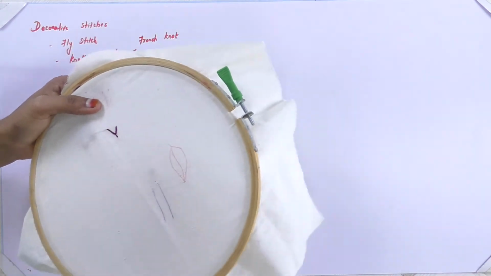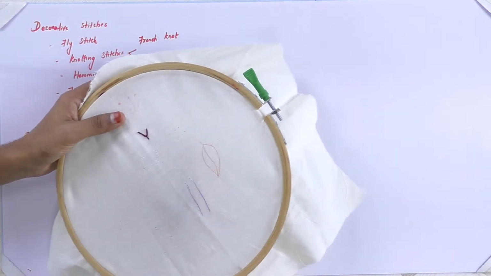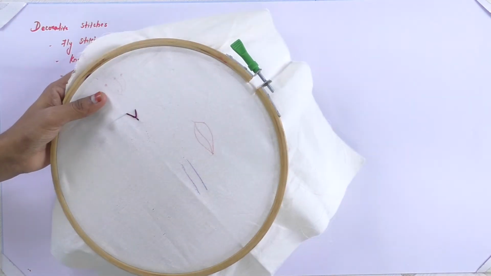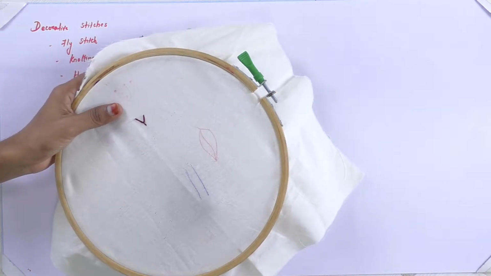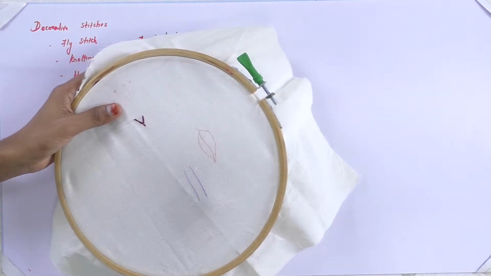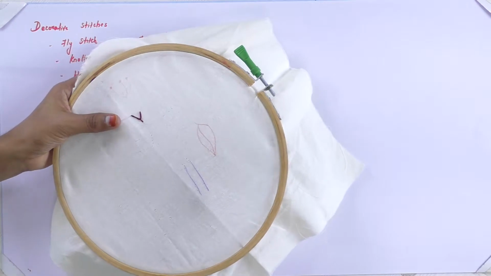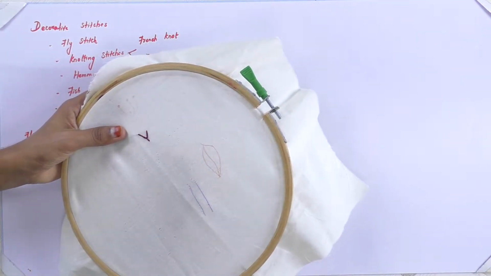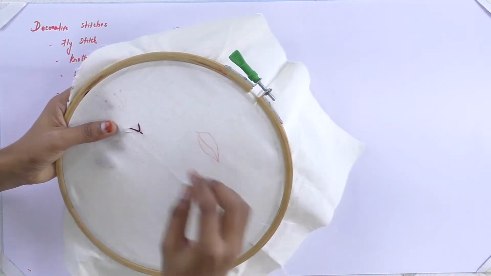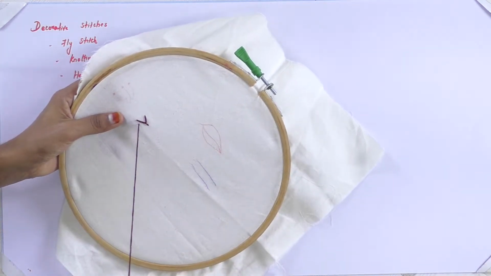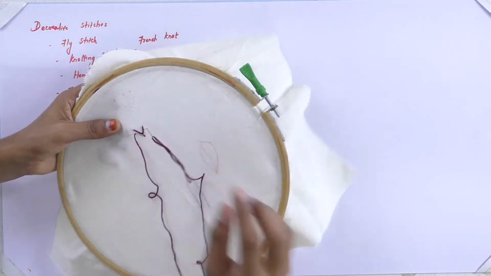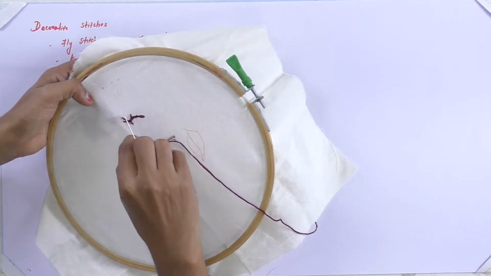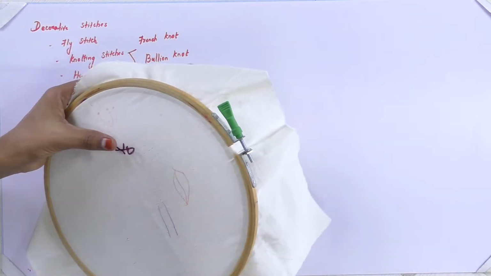This is your single ply. If you want to use this single ply in your designs, you can use it. As I said, if you want birds flying in your embroidery designs, you can prefer this kind of flying stitch. Or if you want to use continuous ply, what you have to do is continuously take from the left and pierce at the point Y or at the second parallel line.